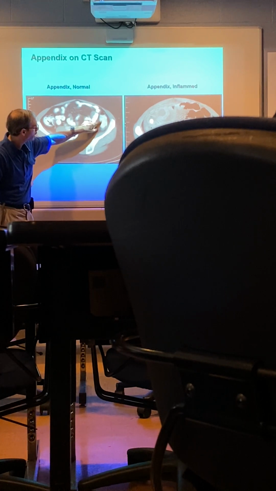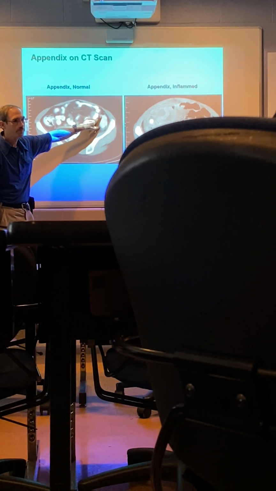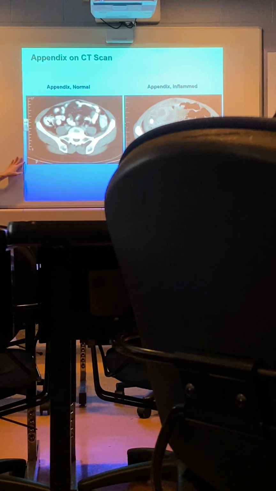You can see this contrast agent. There's an air pocket. That's normal to see air in the GI tract. Over here you can see the cecum. Again, it's filled with contrast, and you can see air pockets in the cecum. Hanging off the cecum, there's the appendix. Okay, hanging right off there. Everything looks good. Appendix doesn't look big.